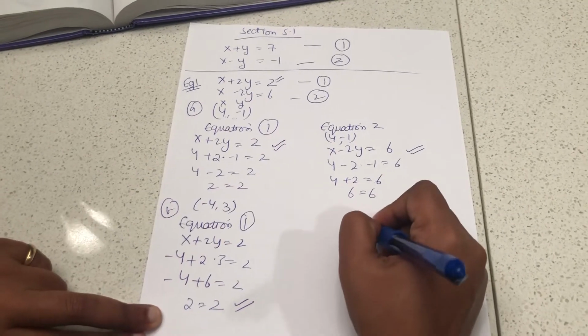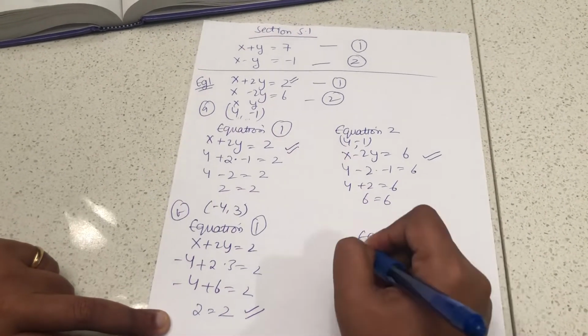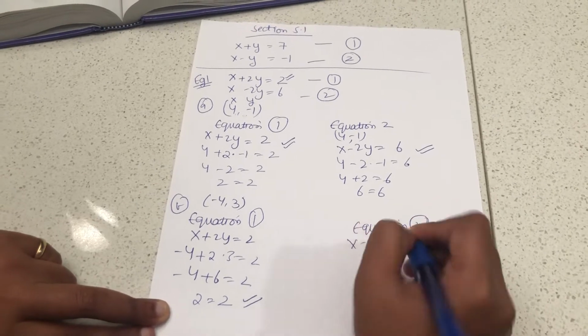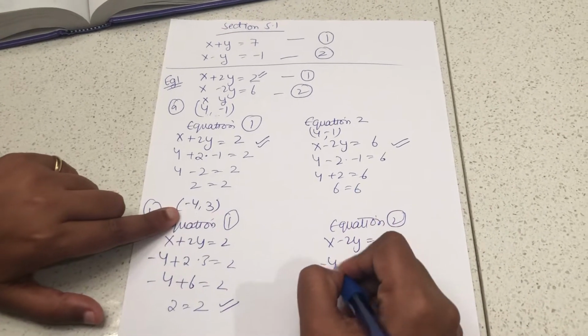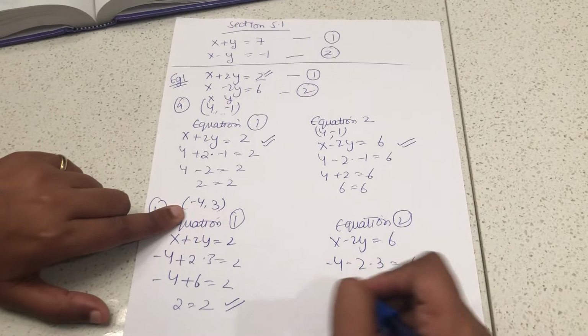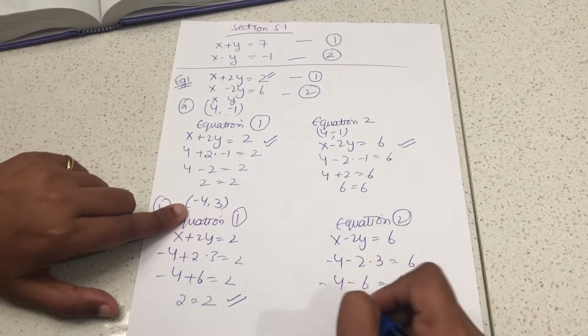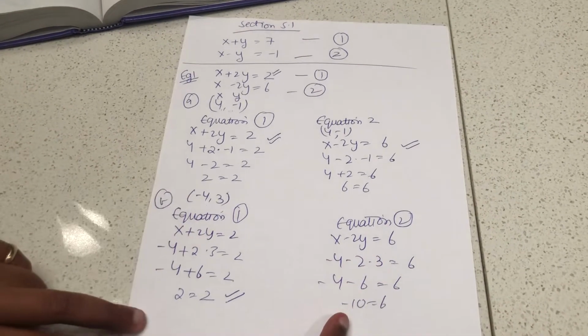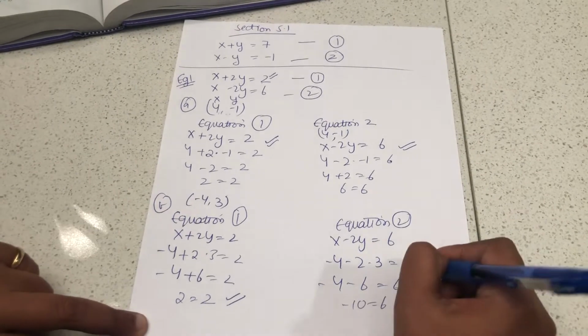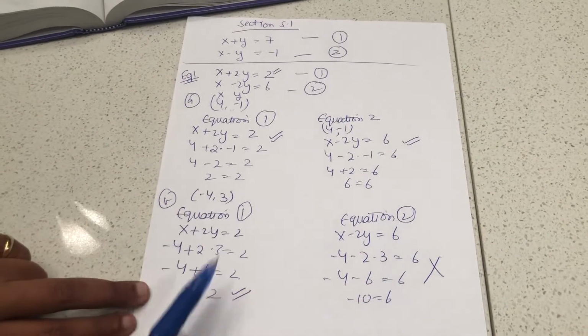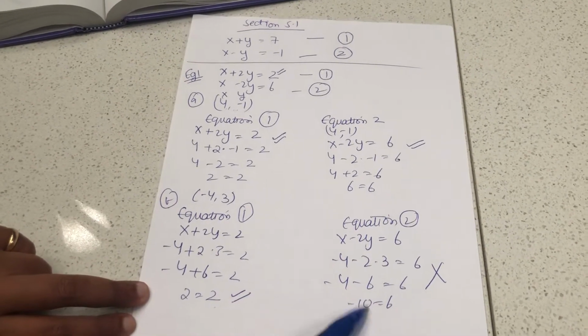Let's check for equation 2. So you have x minus 2y is equal to 6. Put here. What's your x? -4. Minus 2 times 3 is equal to 6. You get -4 minus 6 is equal to 6. You get -10 is equal to 6. Is this true? Is -10 equal to 6? No. So that means this point satisfies the first equation, but it does not satisfy the second equation.